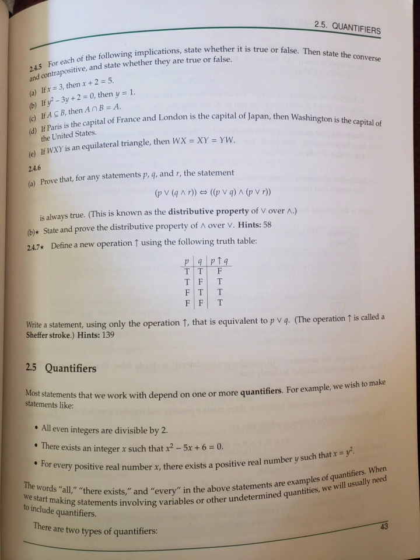So there's a universal quantifier. That's when we talk about things like all even integers are divisible by 2, or every, or all. And then there's the existential quantifier, which is associated with statements that talk about the existence of some object. There exists an integer x such that blah blah blah. So the two quantifiers look like this.